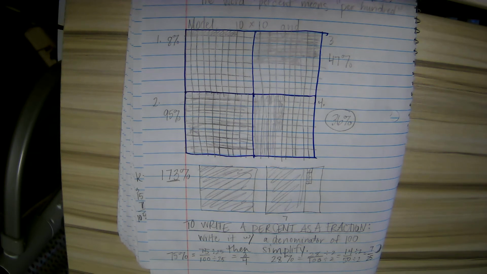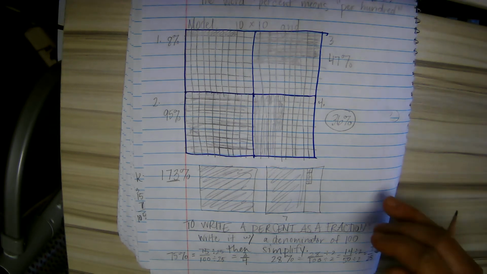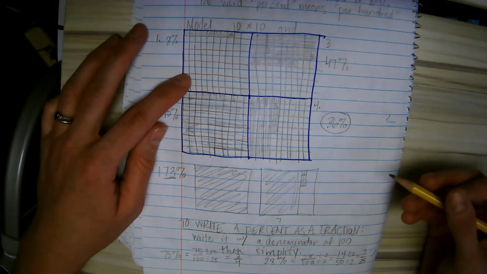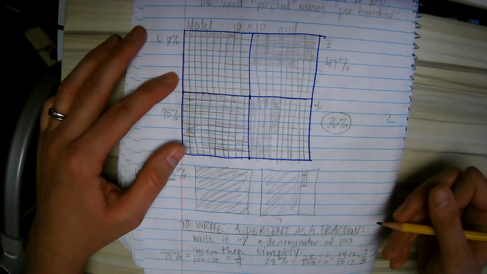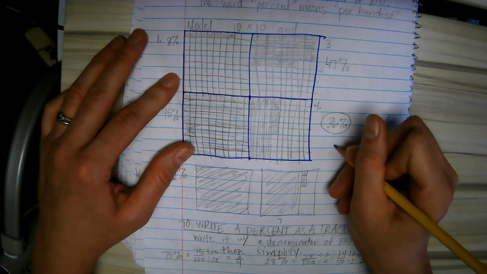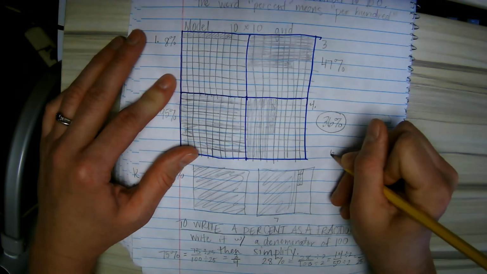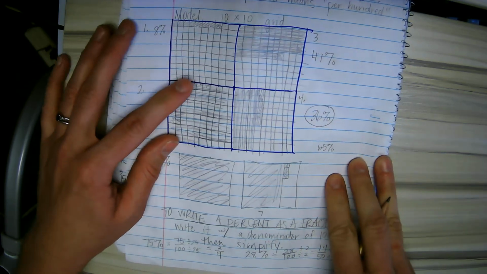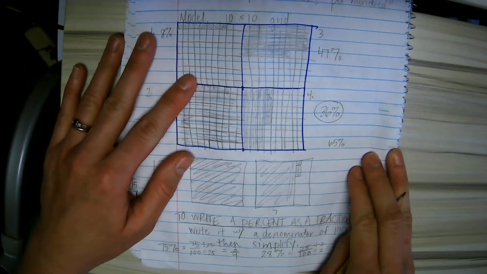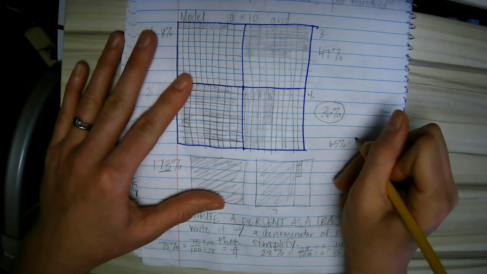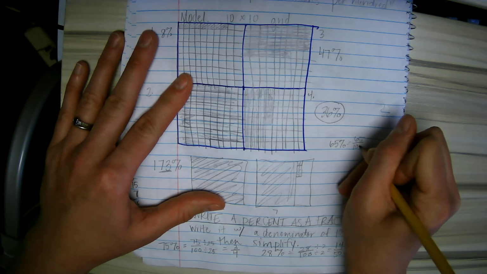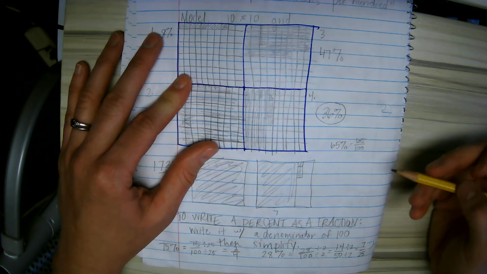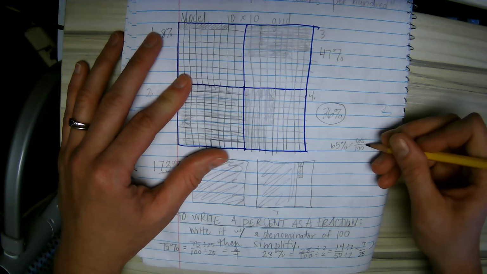Okay, should we try a few more of these? I'm going to go ahead and keep them on this same page just so that you only have one page of notes and we have some extra room to work with. But if you're out of room, please feel free to move on to another page. 65%. Remember, we're going to write it out of 100. So we're going to write 65 out of 100. And I like this one because they end in a 5 or a 0, which I know 5 will go into. So I would divide them both by 5.